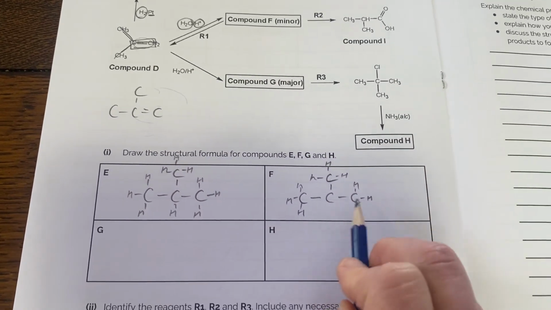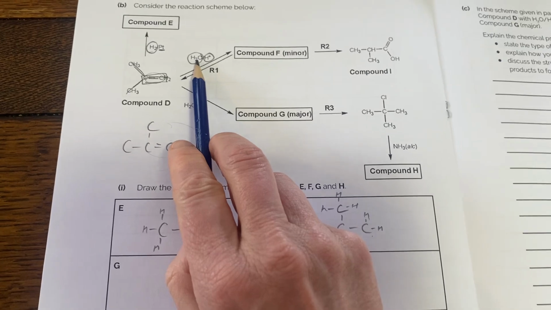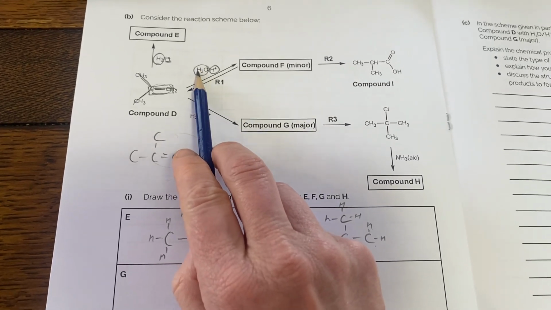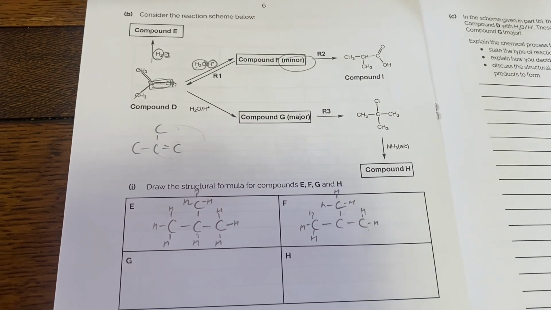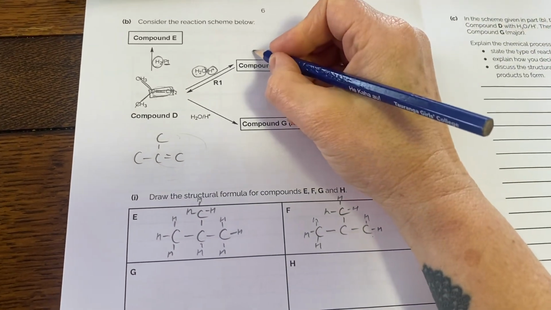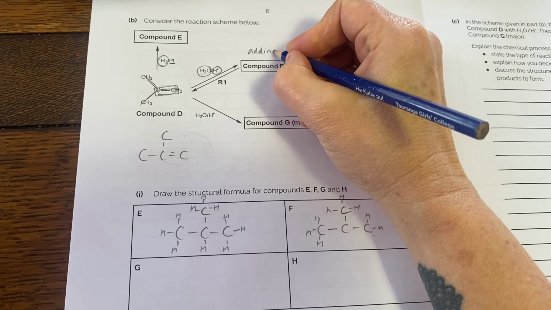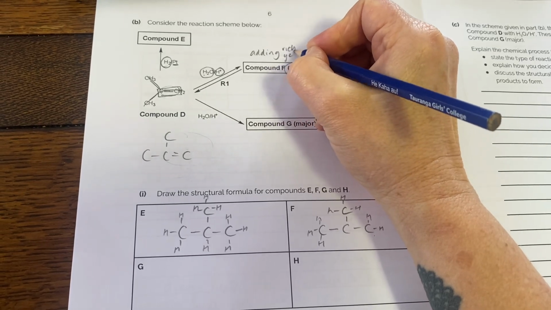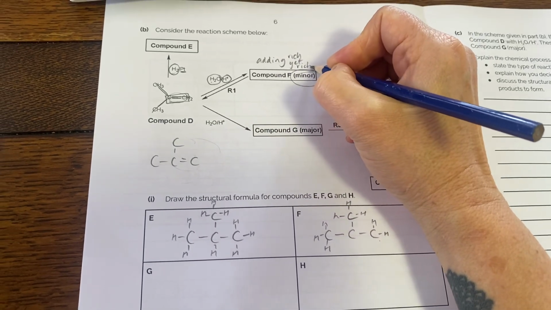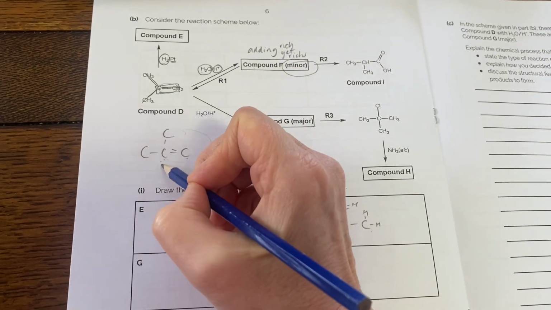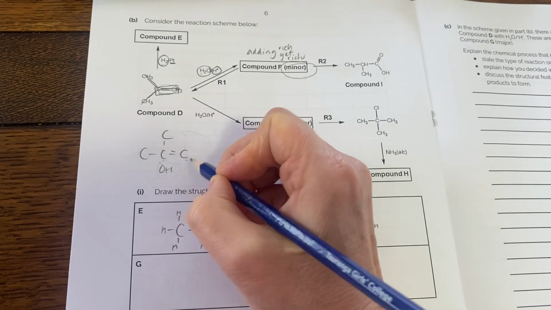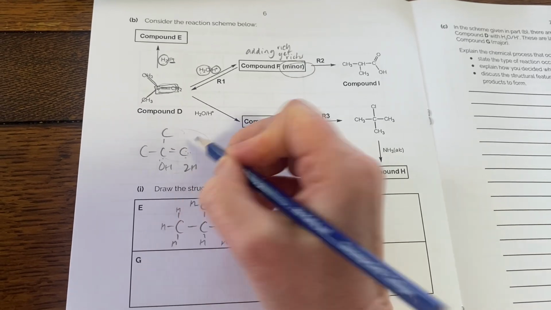Right, so this time I'm going to add in my H2O, so an H and an OH, and I want the minor product. So since this is addition, we're adding, so it's rich get richer. So let me look at these previously double bonded carbons. This one had 0 H's, and this one had 2 H's. So this is the rich one.